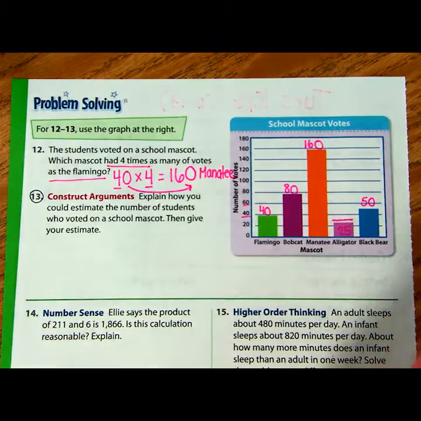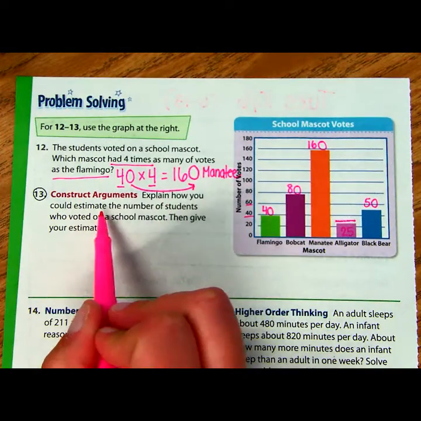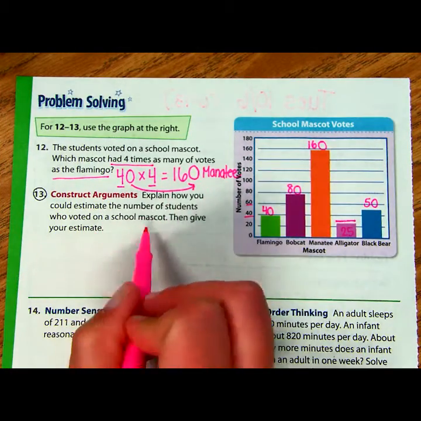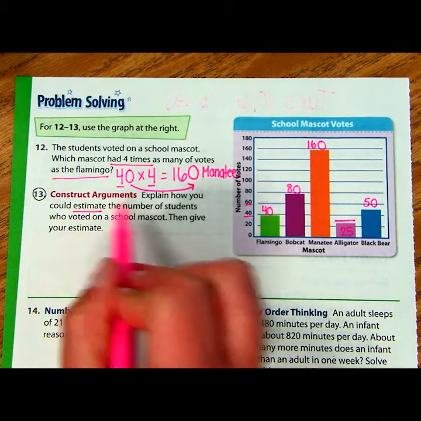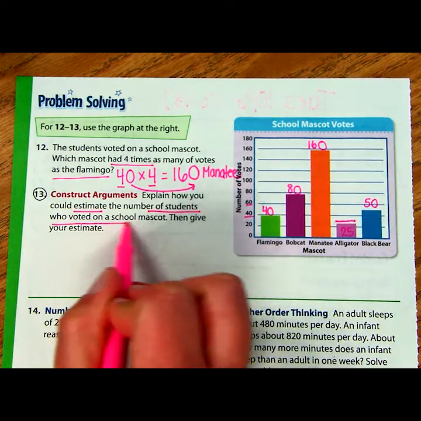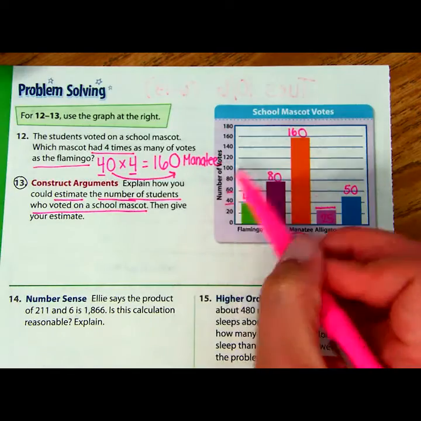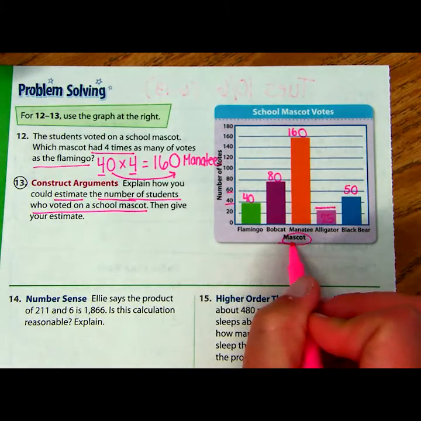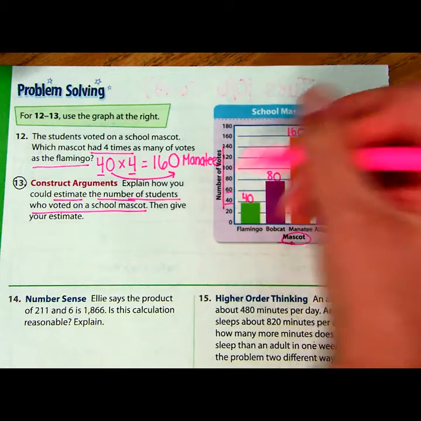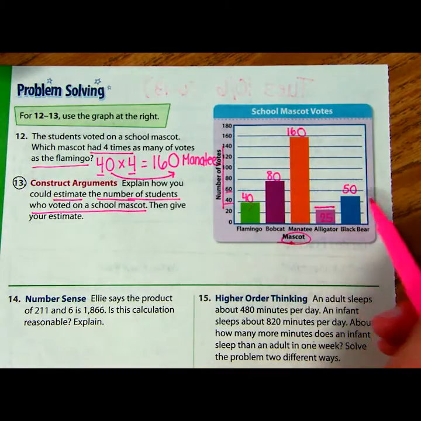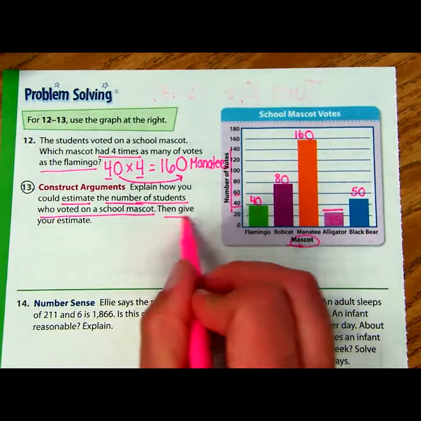All right, last question. Explain how you could estimate the number of students who voted on a school mascot. So to estimate, and then we want the number of students who voted. Well, these are all students right here, right? The number of students, and these are the different mascots. So we have the numbers listed here, but we want to estimate, and then give that estimate.